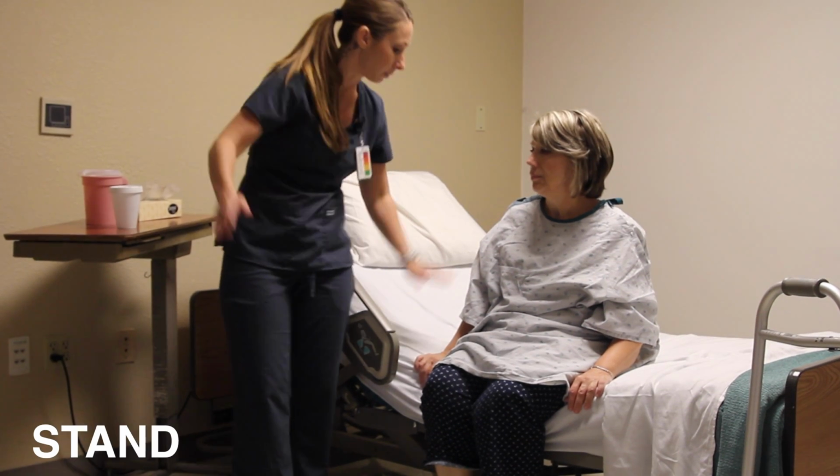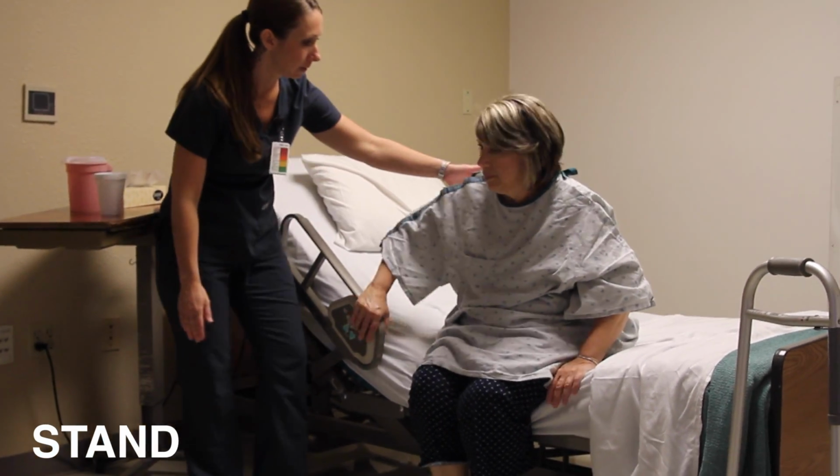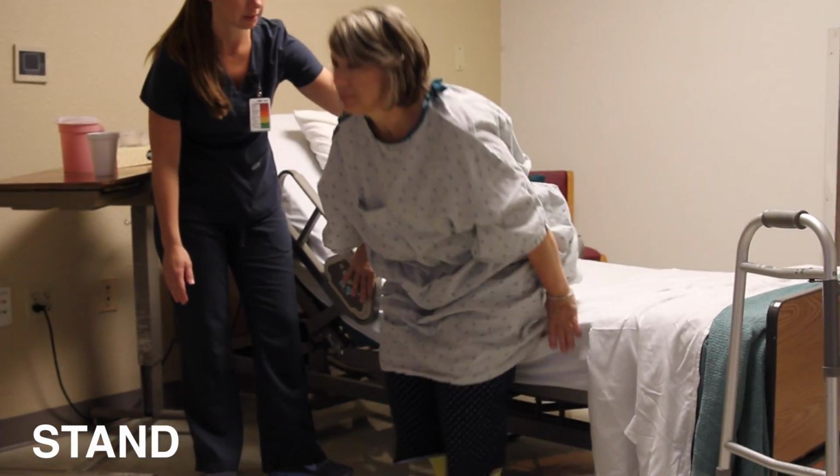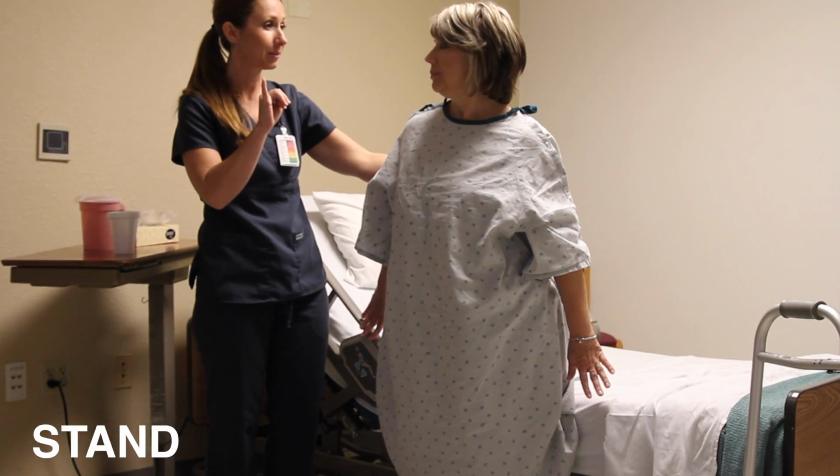Assessment level 3 is stand. Ask your patient to stand at the bedside. She may use the bed rail if needed, but don't offer any manual assistance. Count to 5 while your patient maintains standing.